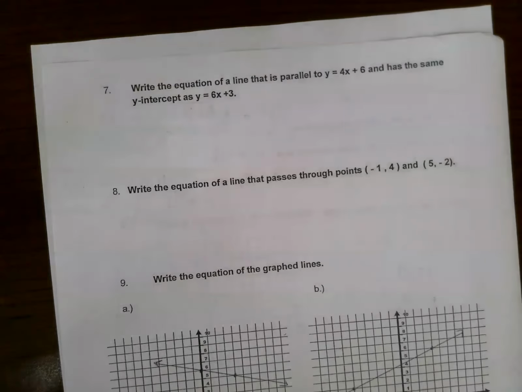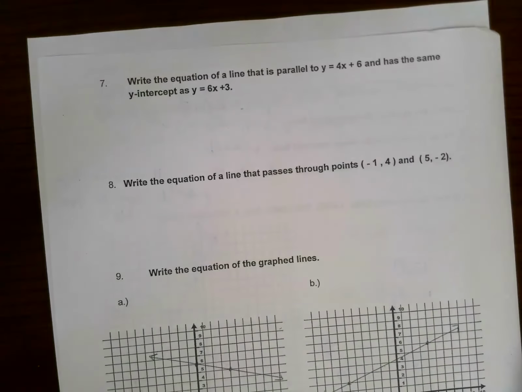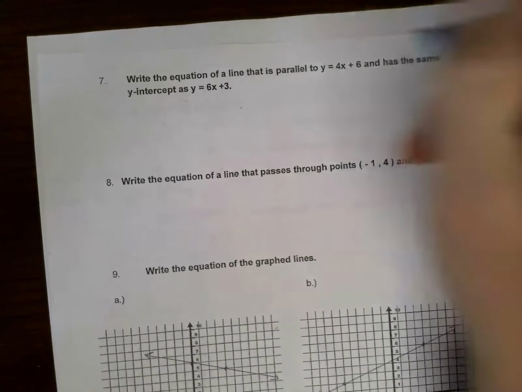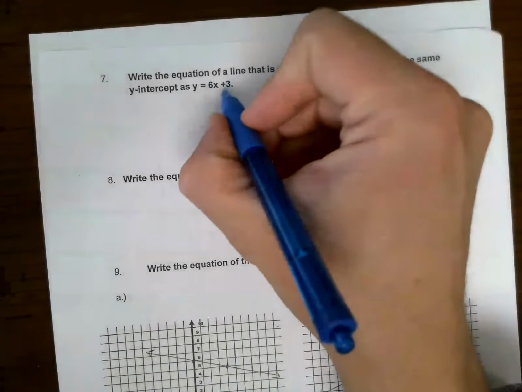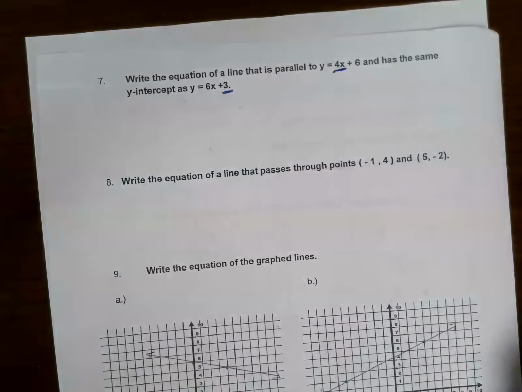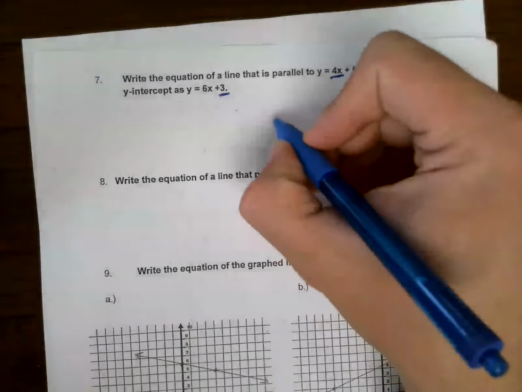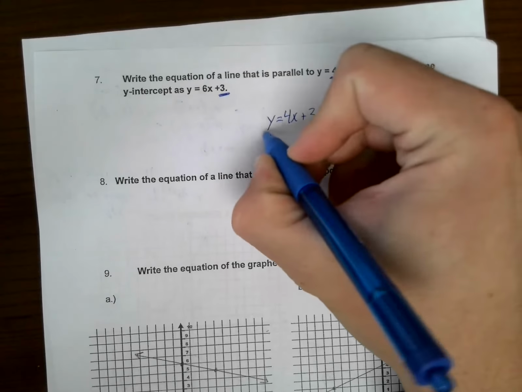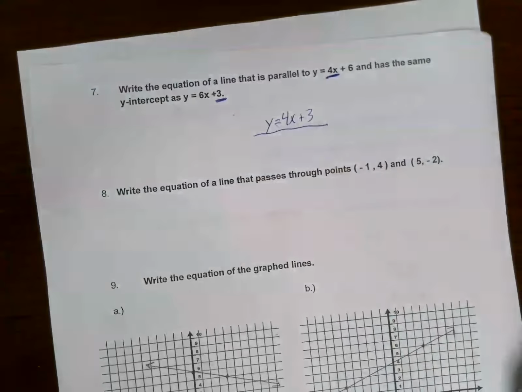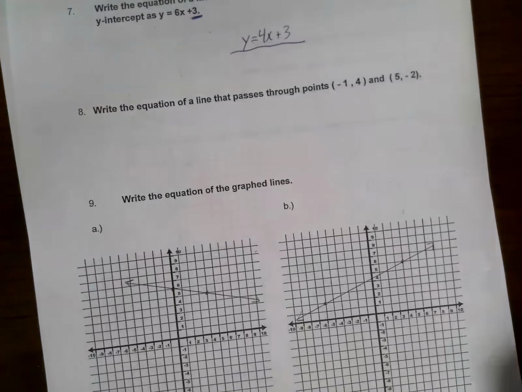Write the equation of a line that is parallel to y equals 4x plus 6. So I'm using this slope because we're parallel, and it has the same y-intercept as this line. My y-intercept is right there. And so that means my line is y equals 4x plus 3. Make sure to have the y there. Make sure to have the x there. Otherwise, it's not an equation of a line.